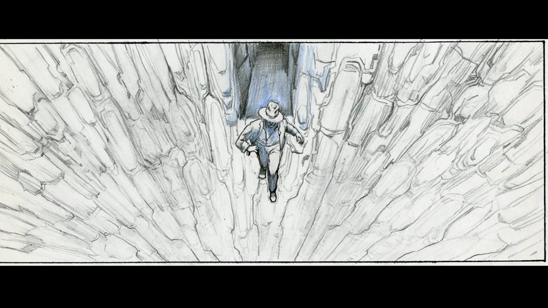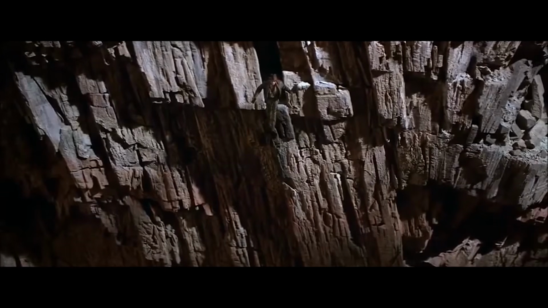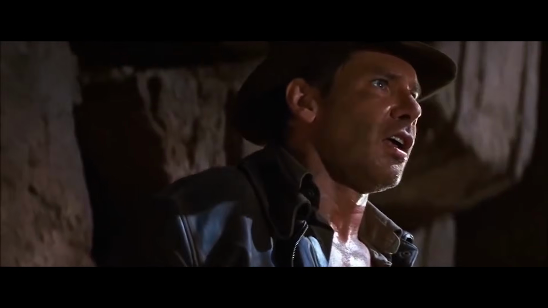Do you really need a giant bottomless pit? Or can you get away with one visual effects wide shot and then cover the rest in tighter shots?